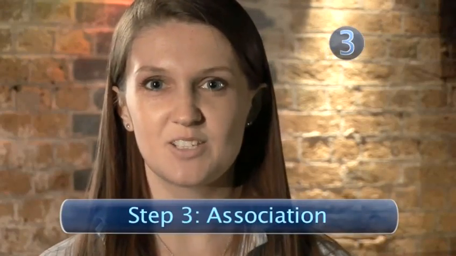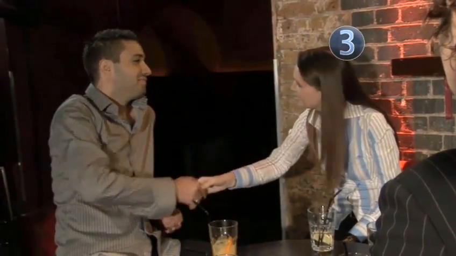Step 3, association. Making an association is about creating an image or a movie and linking it to that person's name. For example, if I met someone called David, that's quite an easy one for me to remember because my father is also called David. So I might make a movie in my mind of those 2 people meeting and shaking hands. So the next time I see that person, I would remember the movie and be able to recall the name.